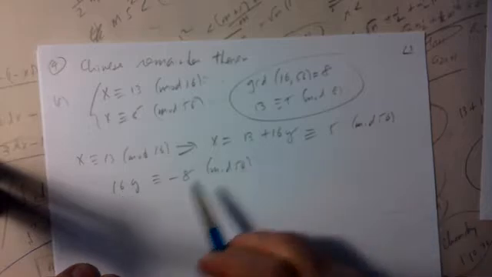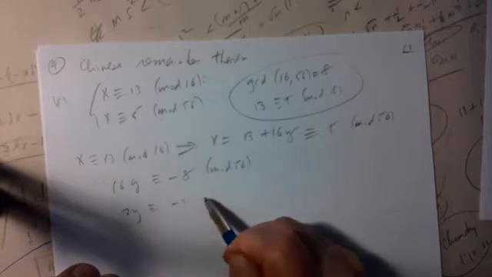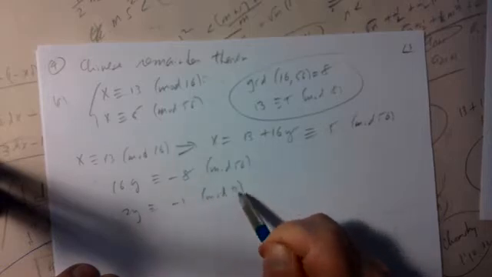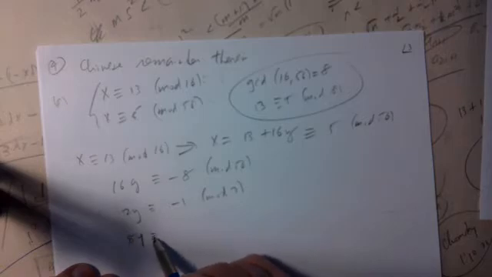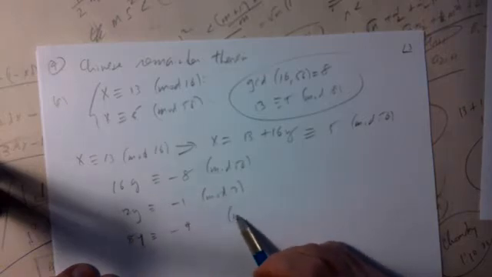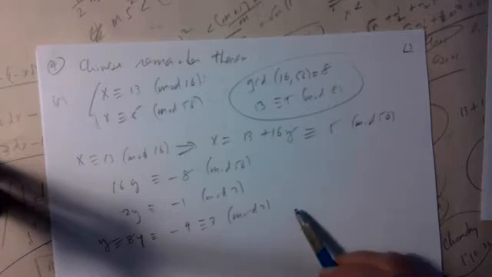You can divide everything by 2 if you like. 2y is congruent to minus 1 mod 7. And if you multiply by 4, you get 8y is congruent to minus 4 mod 7, but 8 is the same as 1 mod 7, so this is y, and minus 4 is the same as 3.